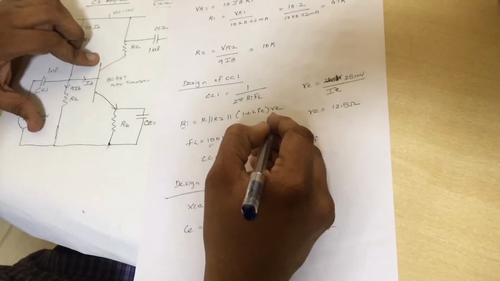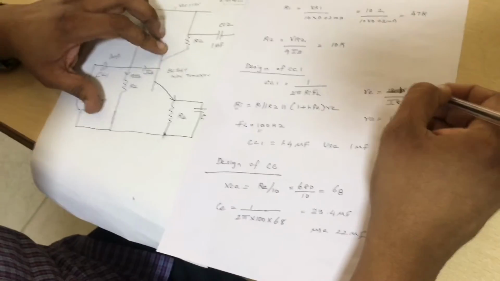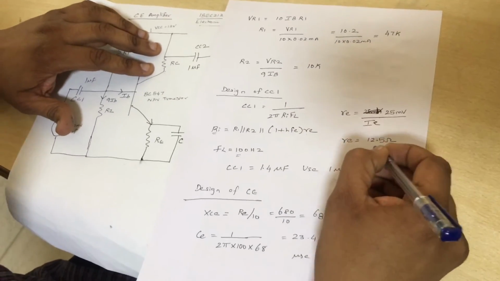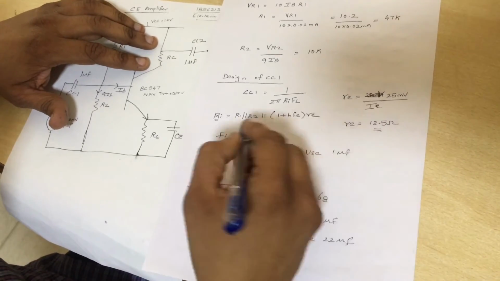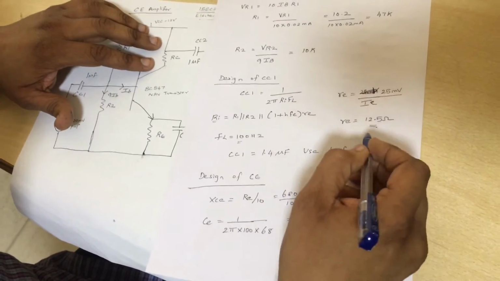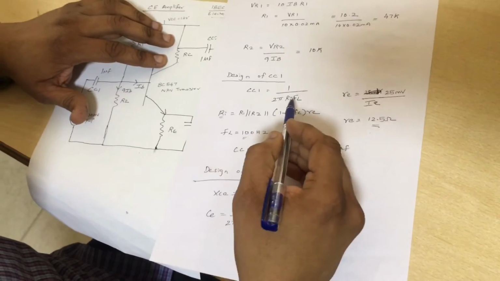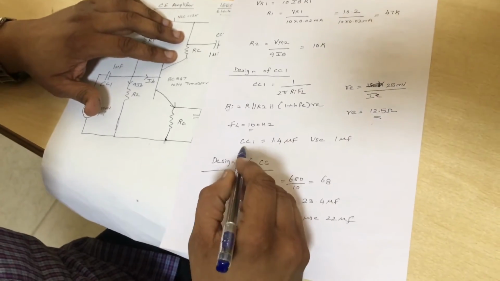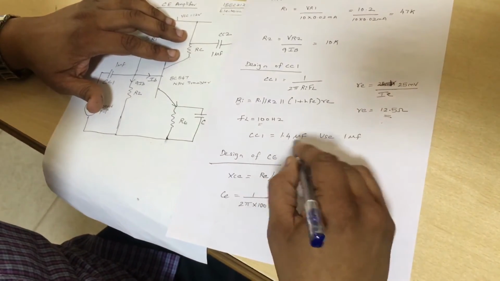Small re is the inbuilt emitter resistance, which comes to 25 millivolts divided by the emitter current, which comes to 12.5 ohms. And using R1, R2, HFE and re, we're going to calculate RI. By using RI and FL, we're going to calculate CC1, which comes to 1.4 microfarad, and you're going to use 1 microfarad.